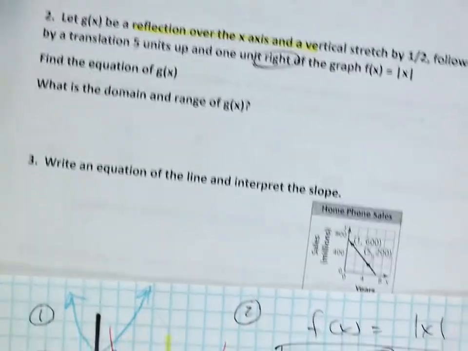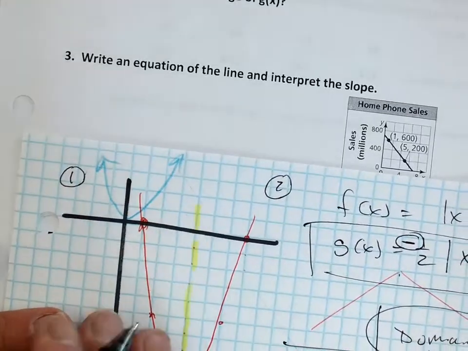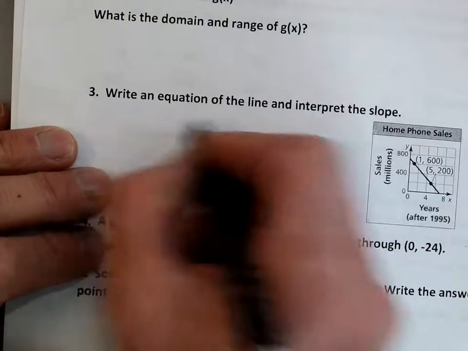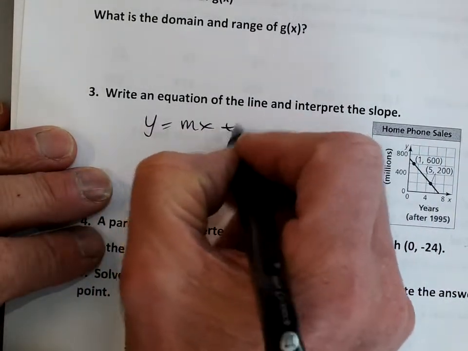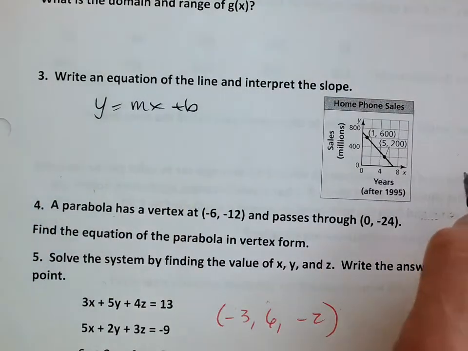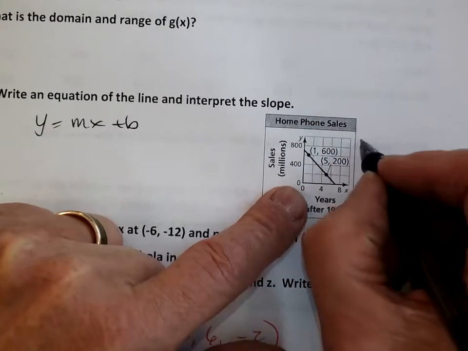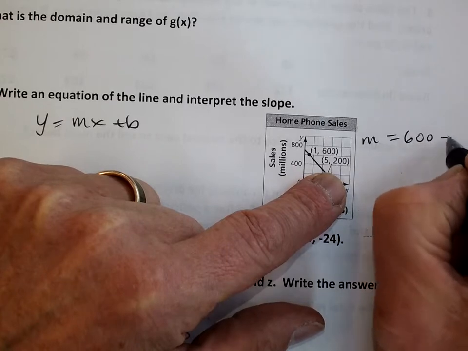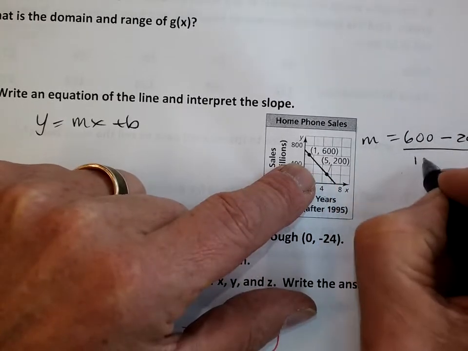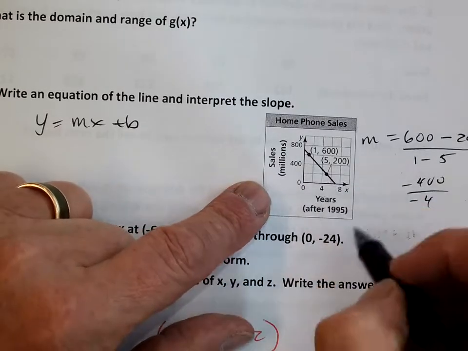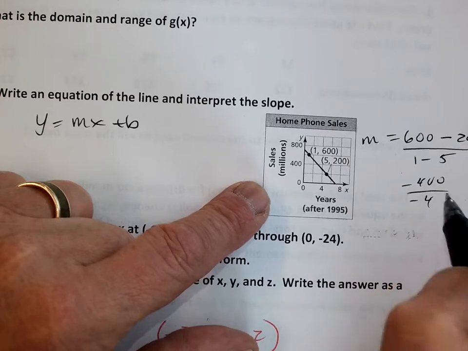Moving on. Number three, I have write an equation of this line in x-intercept form. So here we go. First of all, slope. I know intercept form. I'm going to go y equals mx plus b. I know slope is going to be rise over run, or y2 minus y1. So let's get slope first. I'm going to go, looks like it's going to go from 600 down 200 from 1 to 5, which makes a -400 over a -4, or it seems like it's going down 100 for every year. So that's my slope.